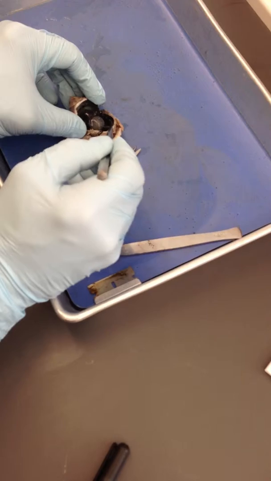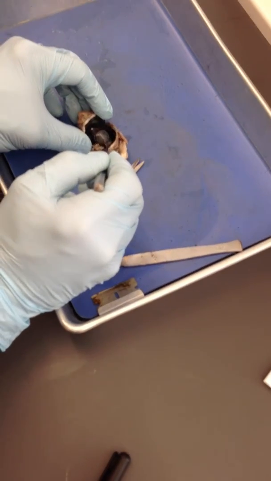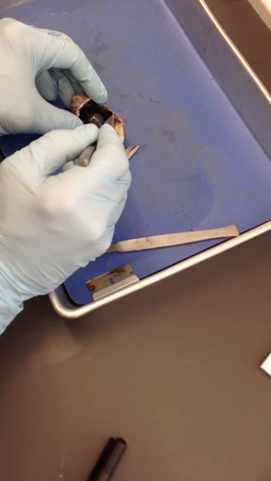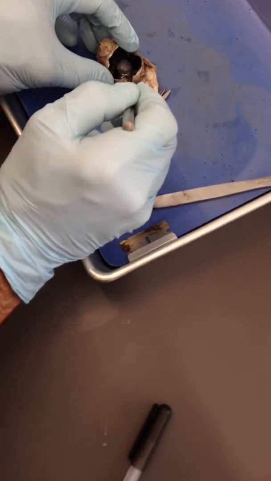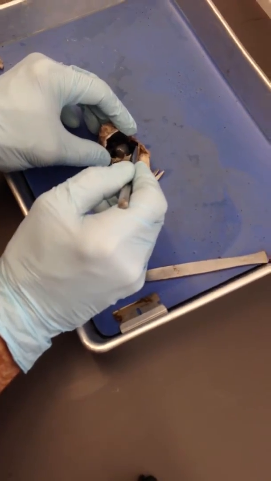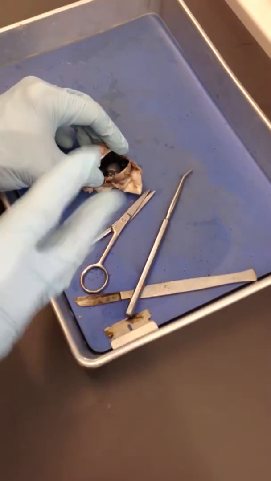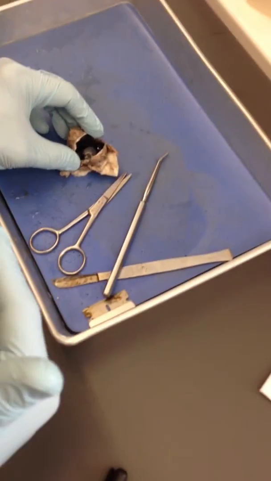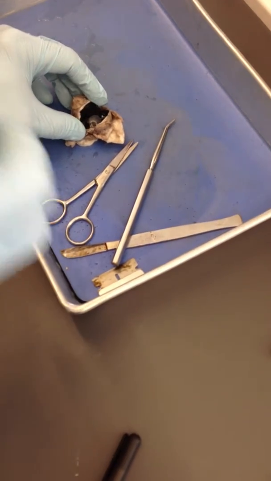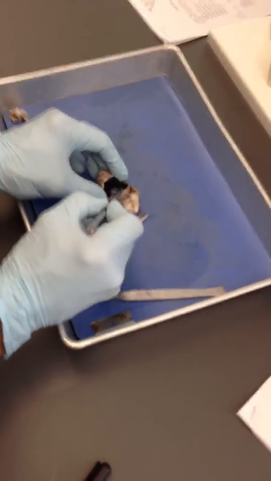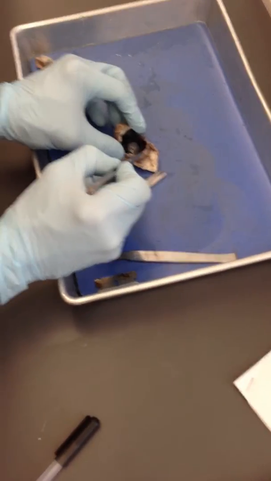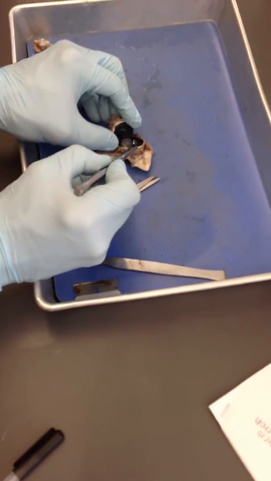And the lens is suspended by ligaments from the ciliary body. So this dark structure is the ciliary body, right here. And there are ligaments that run to the lens and can flatten the lens for distance viewing, and also relax, allowing the lens to become more circular in nature, and therefore able to view close up.